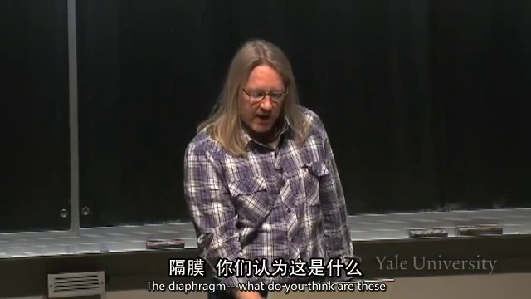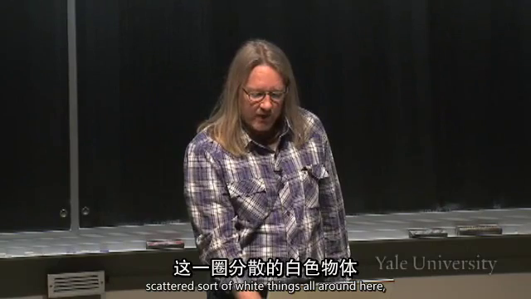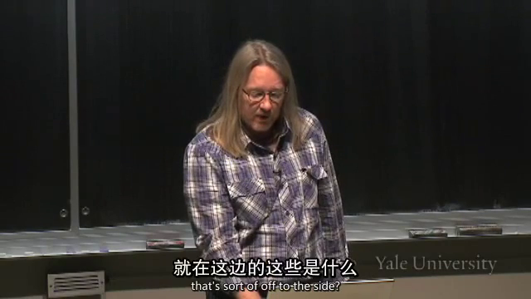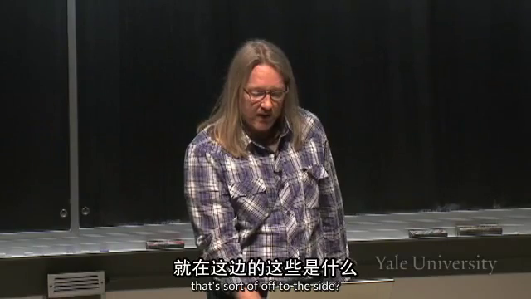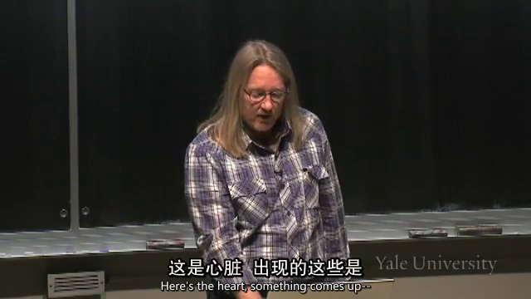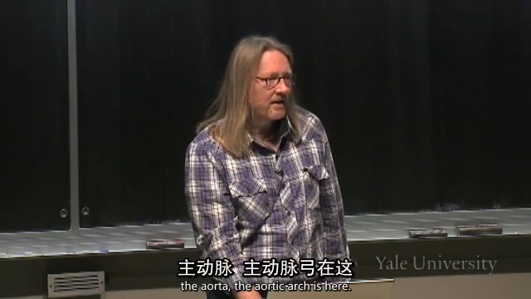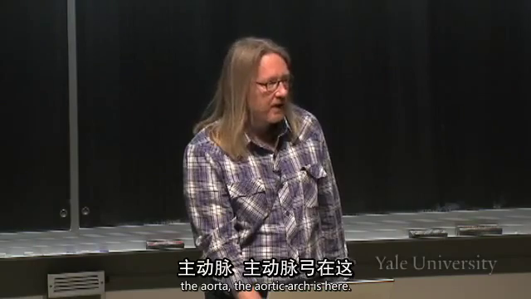The diaphragm. And what do you think are these scattered sort of white things all around here? All around the side here? Well, first, what's this object that comes up and sort of off to the side? Here's the heart. Something comes up. Sorry? The aorta. The aortic arch is here.